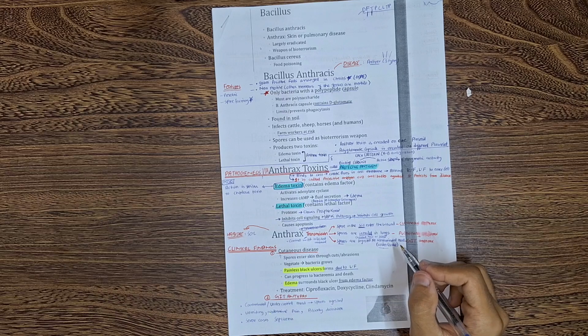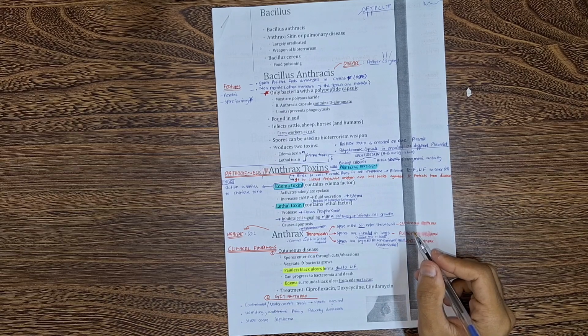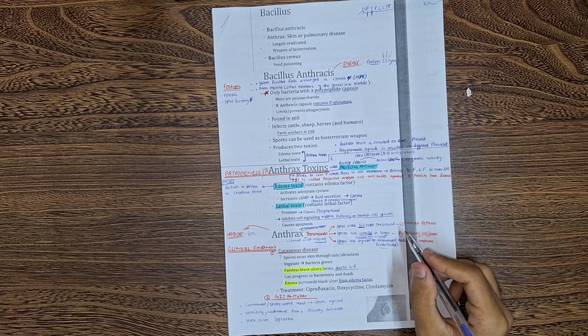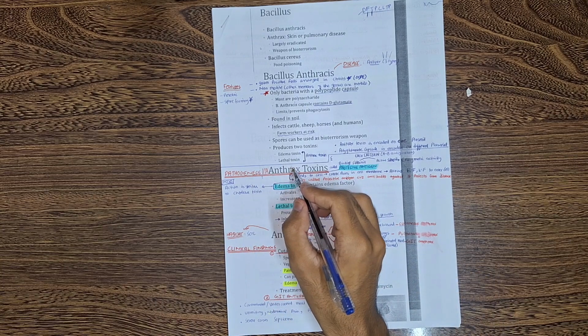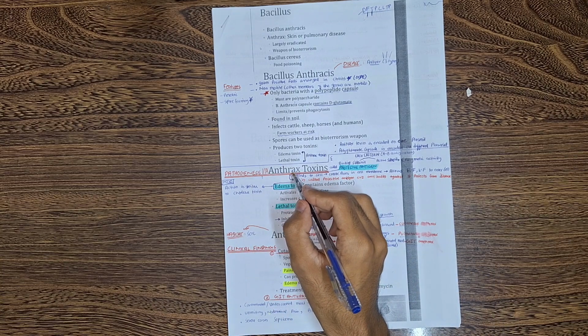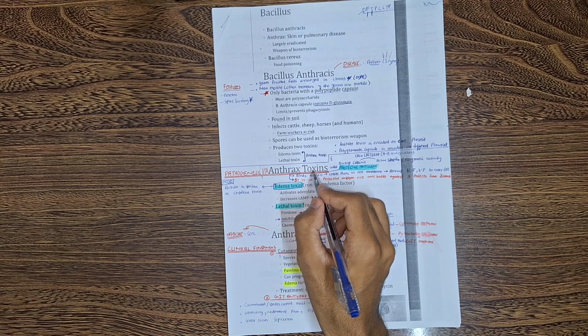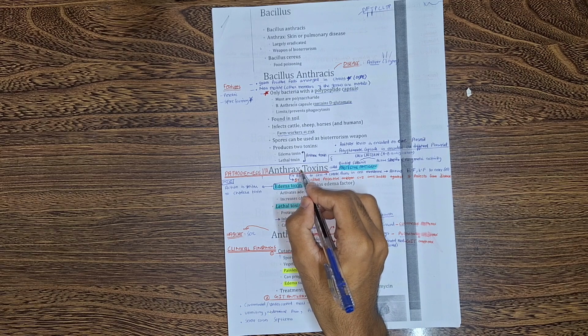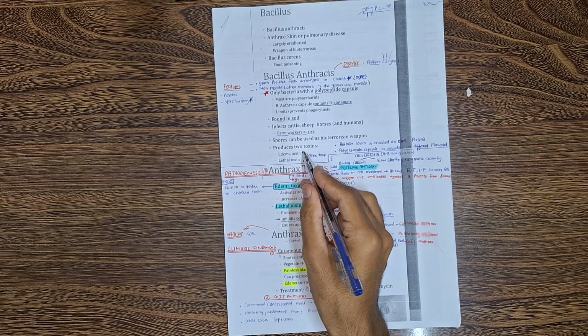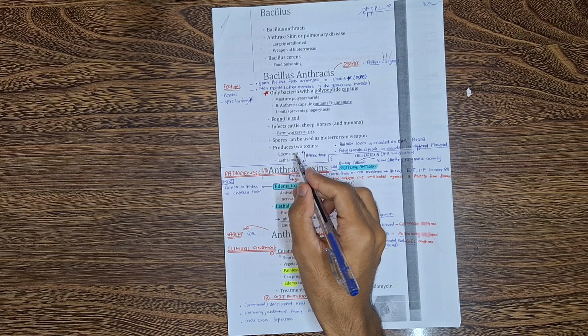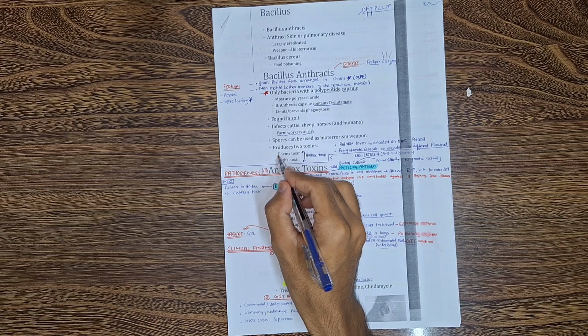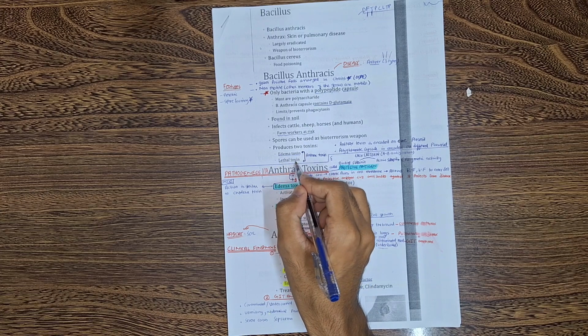So the question arises: how is it causing the disease? How is the mechanism of action working? So this is the pathogenesis. Bacillus anthracis produces a toxin known as anthrax toxin. Anthrax toxin has two main components. In some areas it is written that it has three components, and in some areas two. The two components are the edema toxin and the lethal toxin.